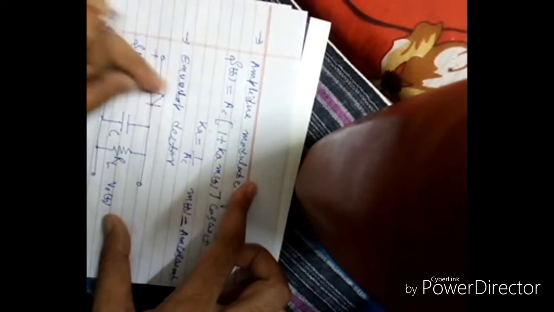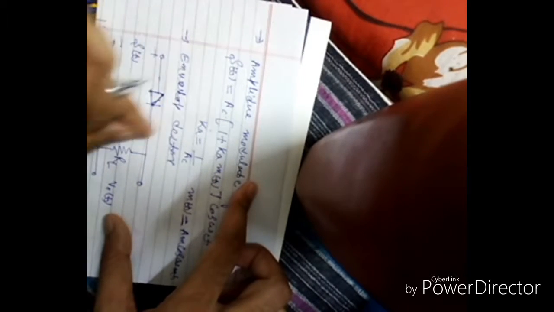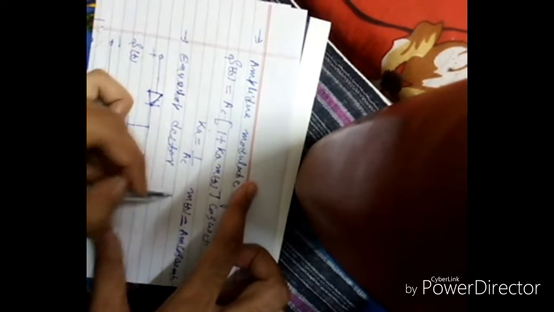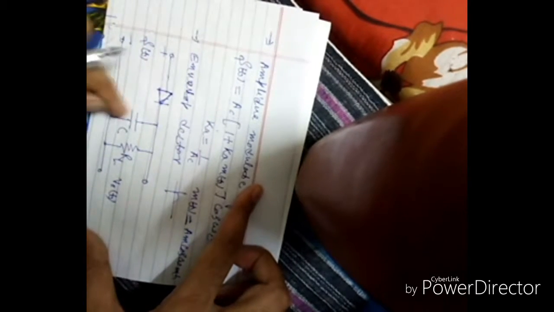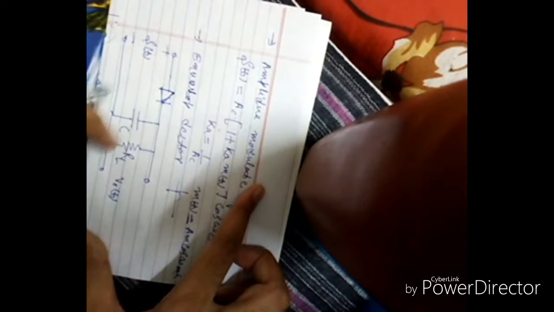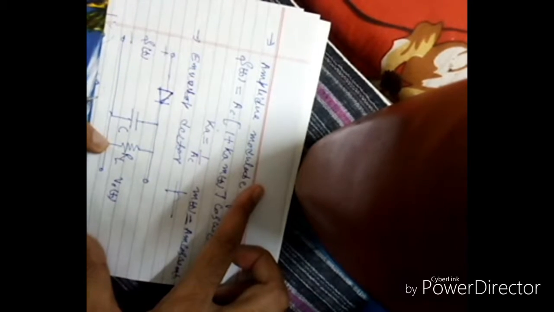So when the first peak is reached, the capacitor will get fully charged. After that the negative cycle will start, so the capacitor will disconnect from the diode. Whatever energy is stored, it will release through the resistance.